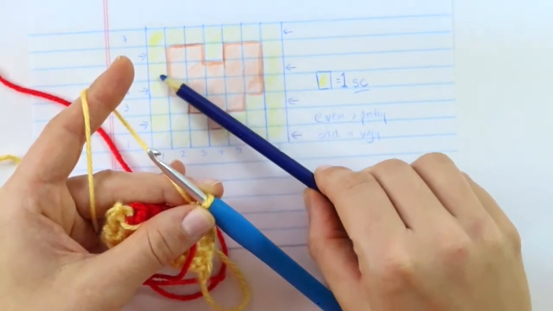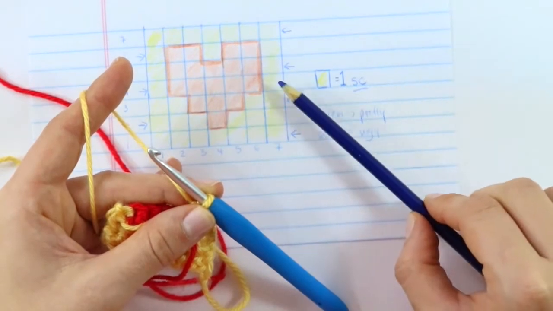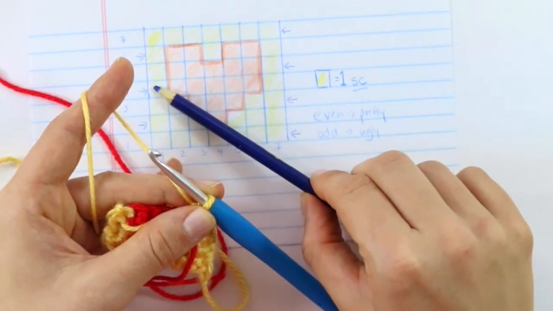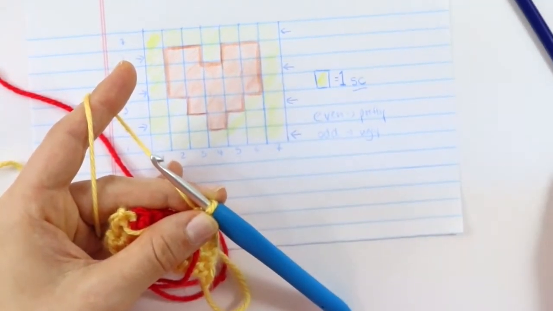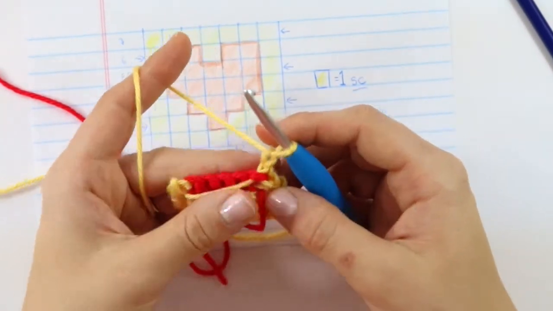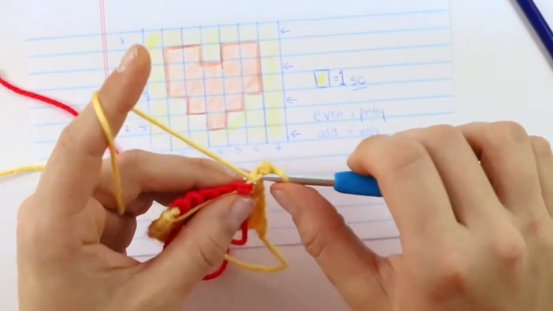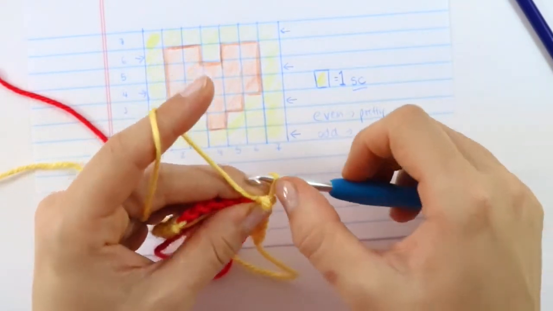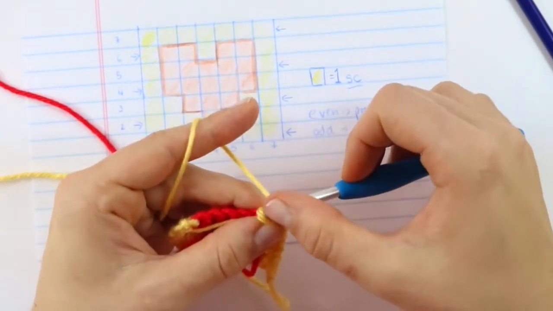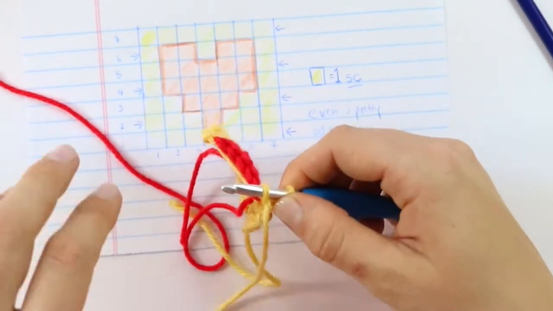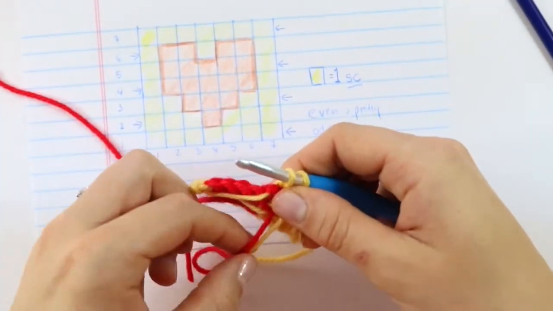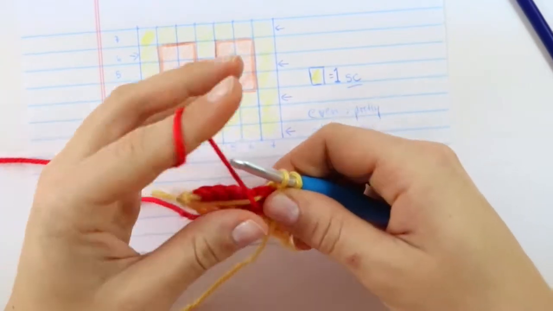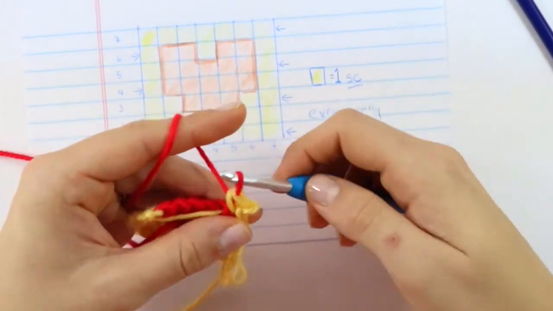It's actually the exact same thing again. So we have one yellow on this side, one yellow on that side, and 5 in between. Okay, so let's do just that. So we have one yellow, and remember, this is the ugly side, so we need to bring that yarn over to the ugly side, like that, and drop it. And now I'm going to pick up my red and finish that stitch with red.